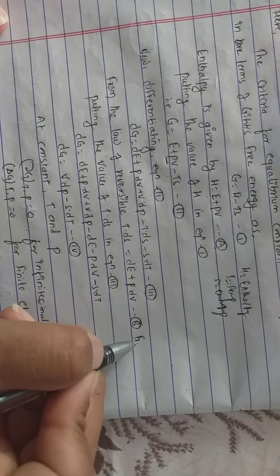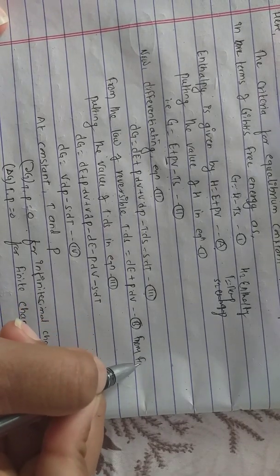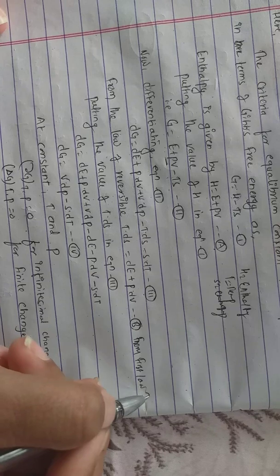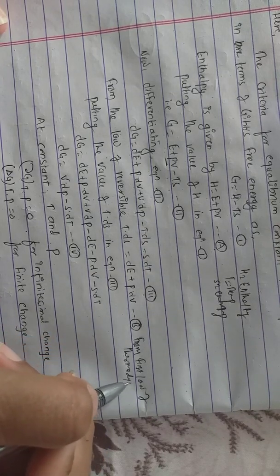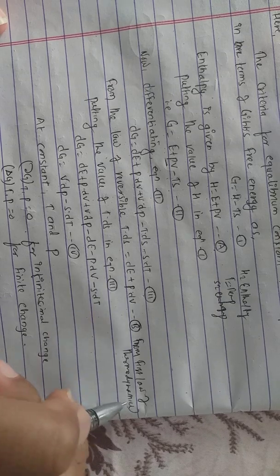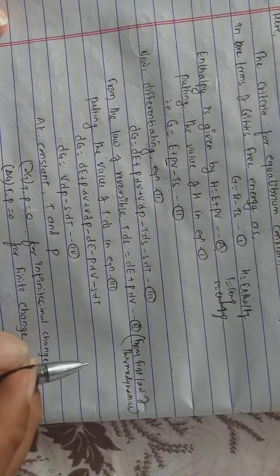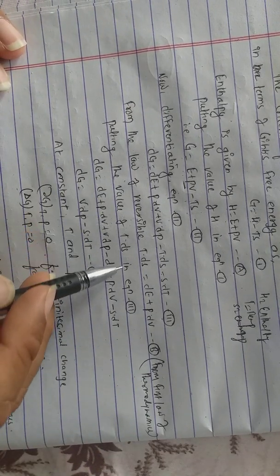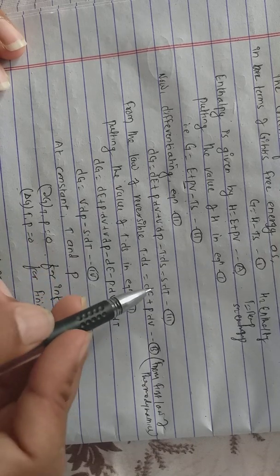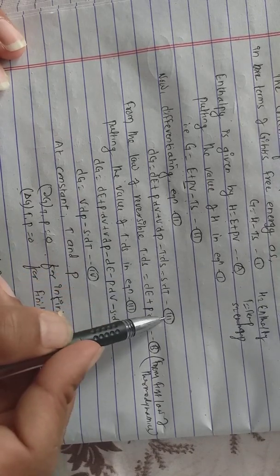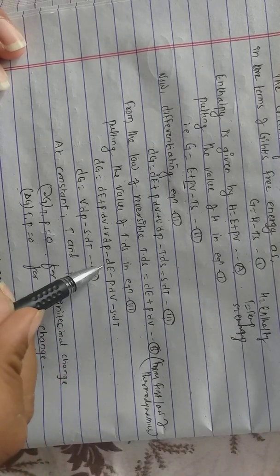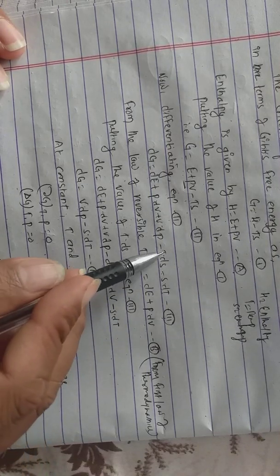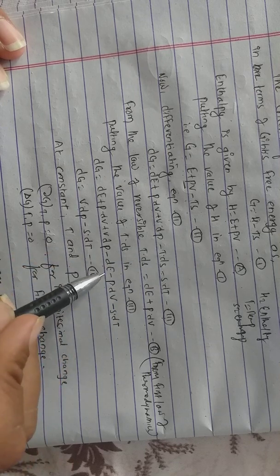From the first law of thermodynamics, we can write the formula for T dS. Putting the value of T dS in equation 3, we get dE plus P dV. When we multiply this by the minus sign, we get minus dE minus P dV.